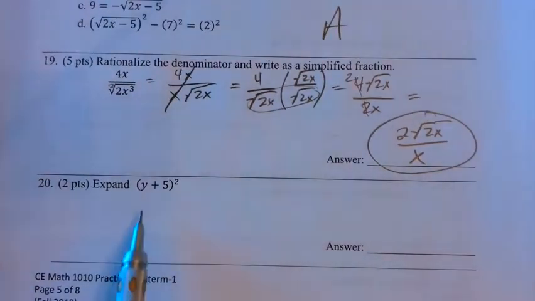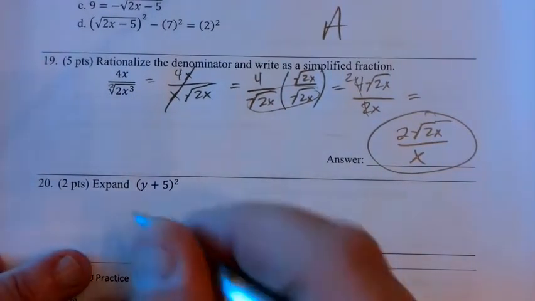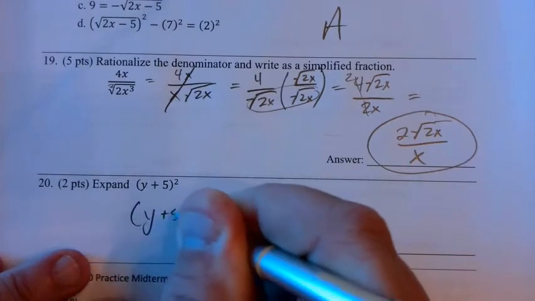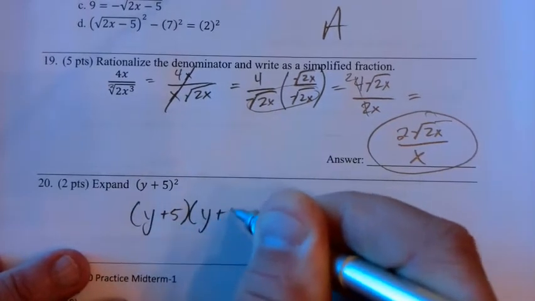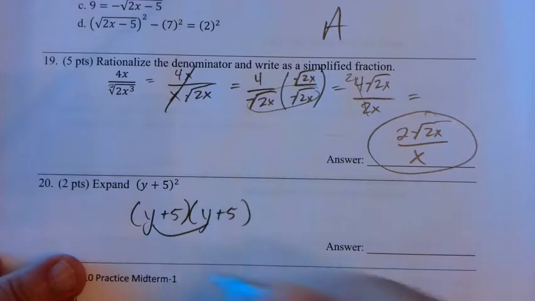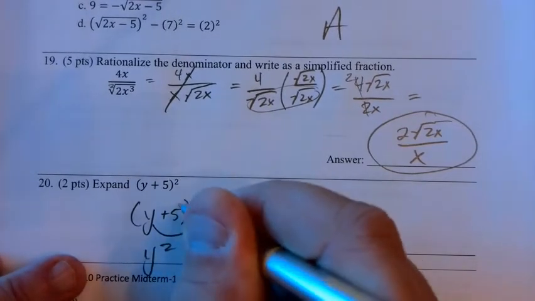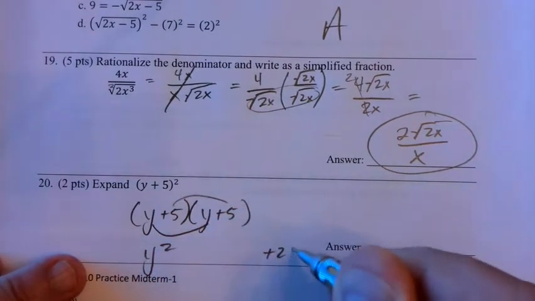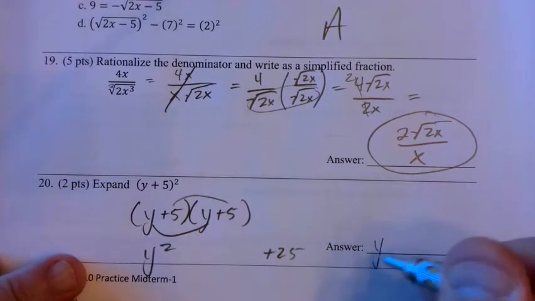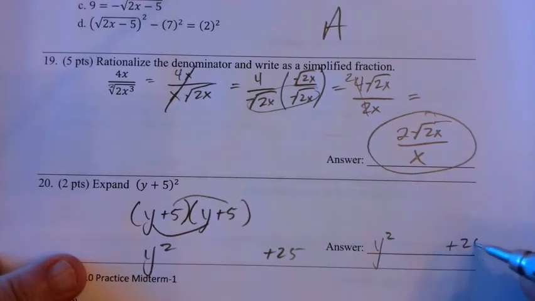Okay. Expand y plus 5 squared. Well, y plus 5 squared is the same as y plus 5 times y plus 5. Y times y is y squared. 5 times 5 is 25. And that's not my answer. But that's what you do if you're not careful.